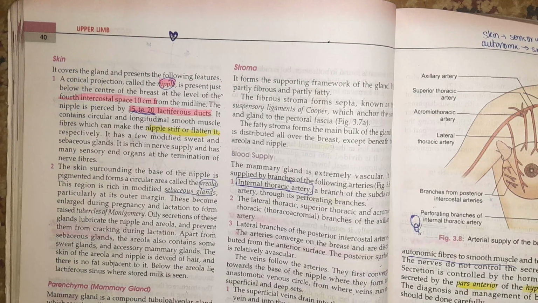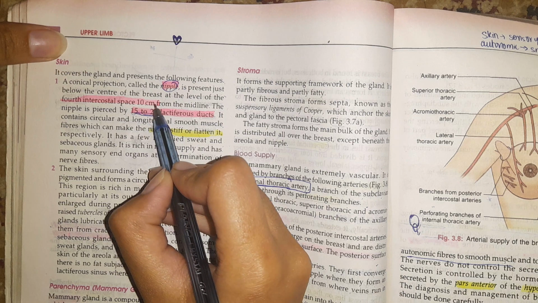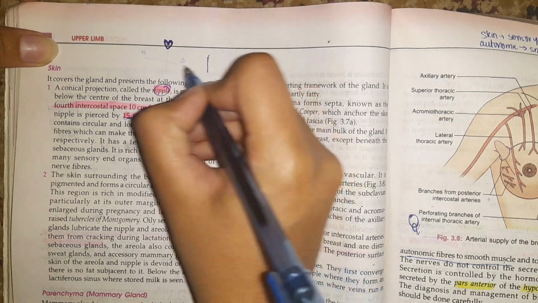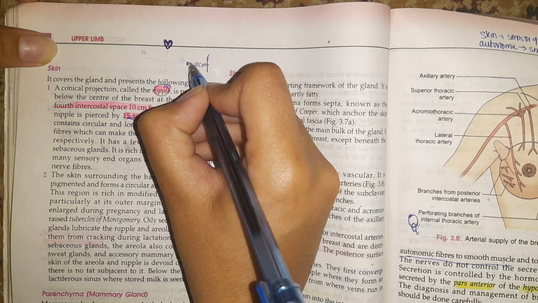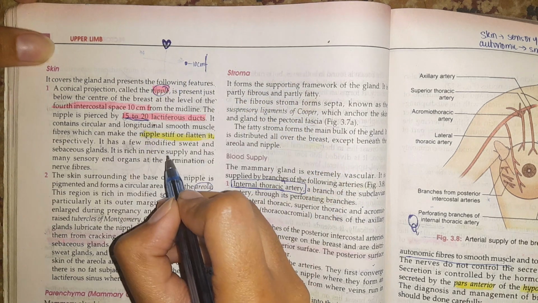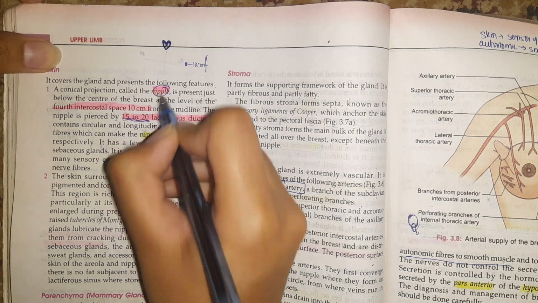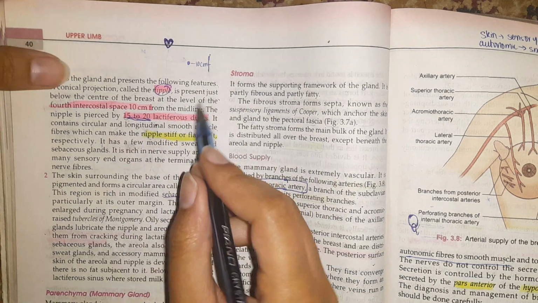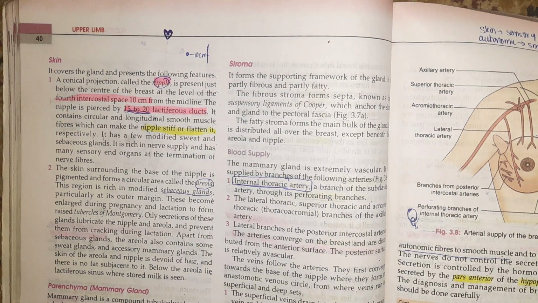So as you know, in the surface landmark lecture, I told you that your nipple lies 10 centimeters from the midline at the level of the fourth intercostal space. Okay, so this is the nipple which is lying in the skin. First of all, that is the region. Now we have something else. We will look at the diagram to understand that.